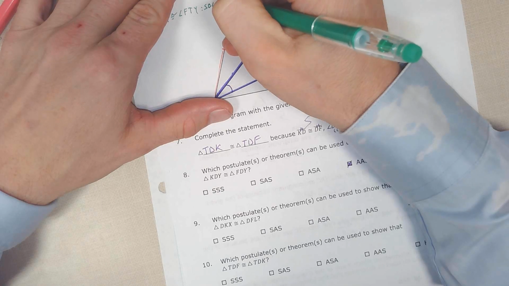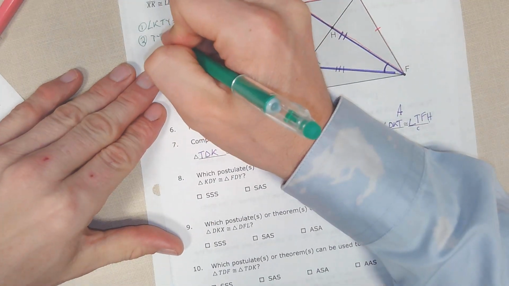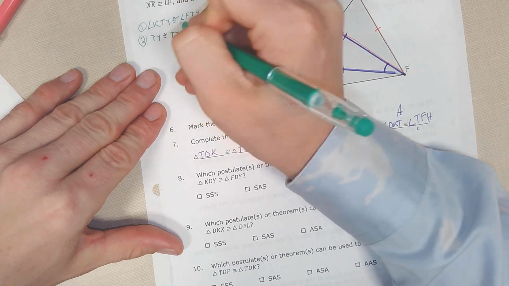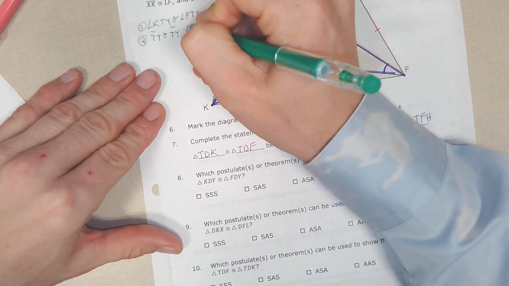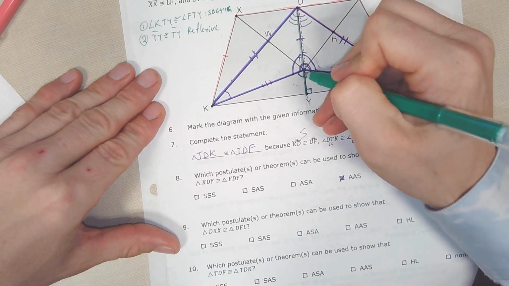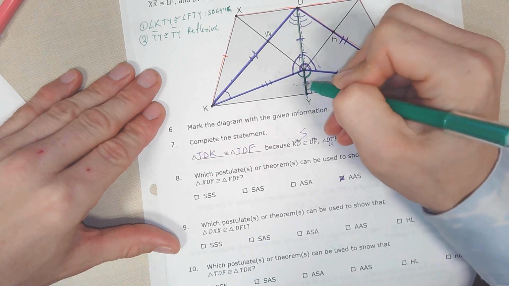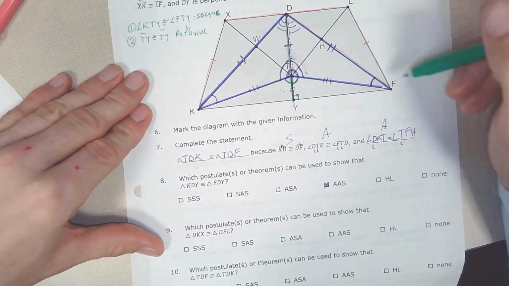I'm just writing that down there to remind you. Okay, so the next one I'm saying is TY is congruent to TY. Right, and that's reflexive. I'm going to keep that just a single. I'm going to say that's the second one.